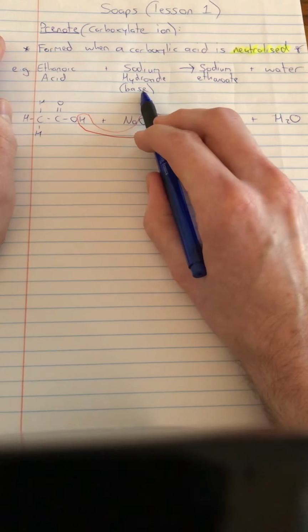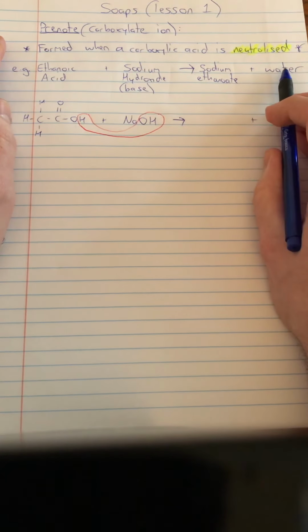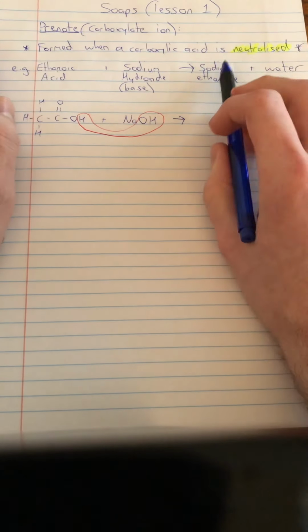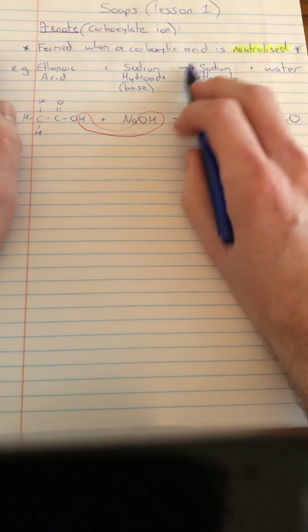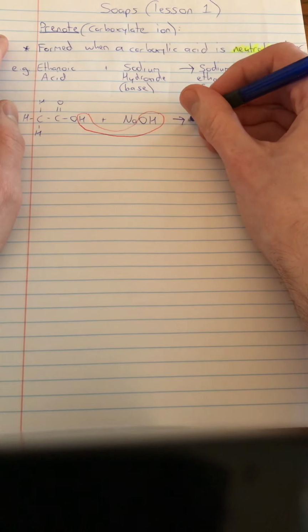And what we're left with is a salt called sodium ethanoate. Okay, remember every time we get an acid and a base, we get a salt plus water. If it was a carbonate, we'd also get carbon dioxide, but it's not important here. But we always get a salt plus water. So the salt here is sodium ethanoate, and we would draw that like this.